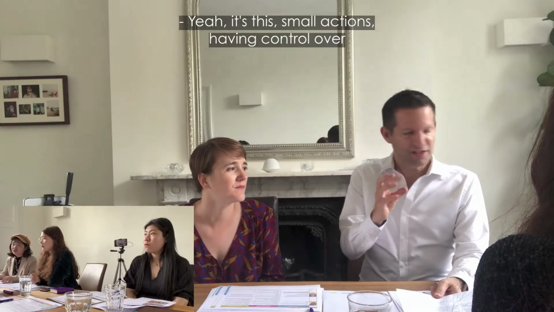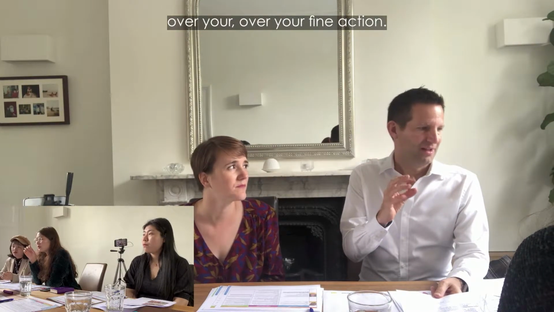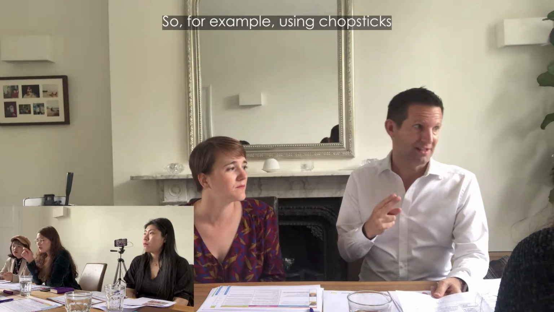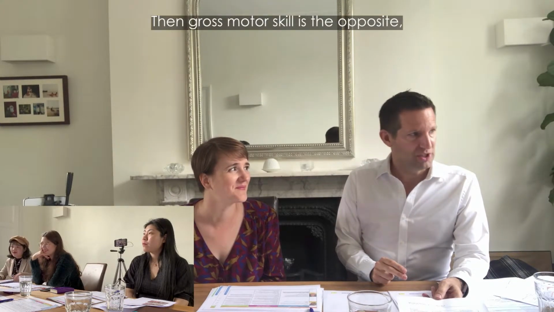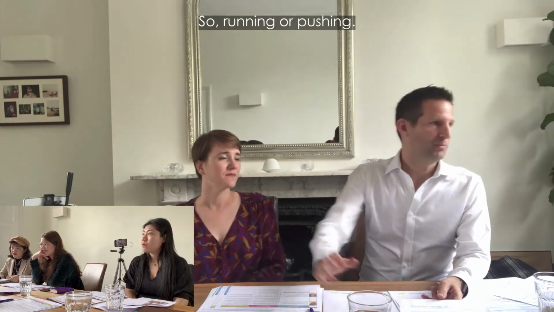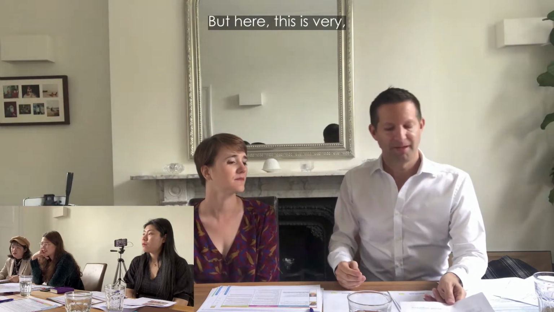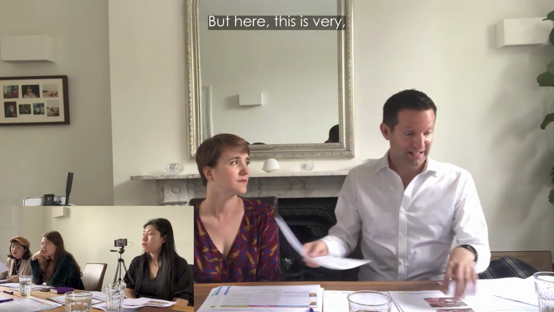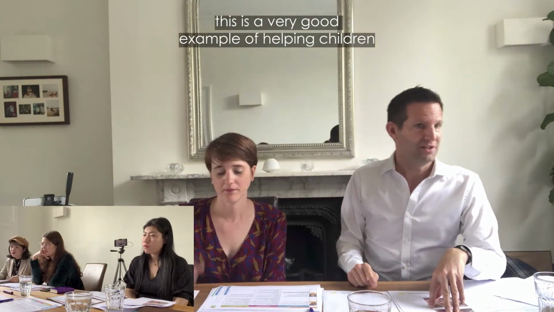Yeah. It's this small action, having control over your fine action. So, for example, using chopsticks requires very good fine motor skills. And then gross motor skill is the opposite. It's the big movements, so running or pushing. These are the big muscles, and those are also important. But here, this is a very good example of helping children to develop their fine motor skills.